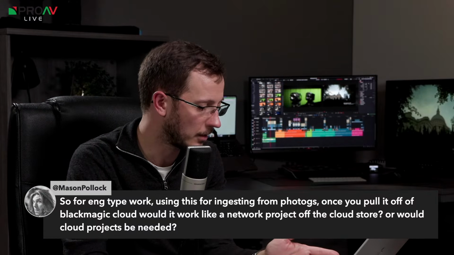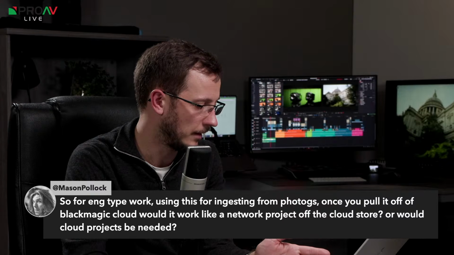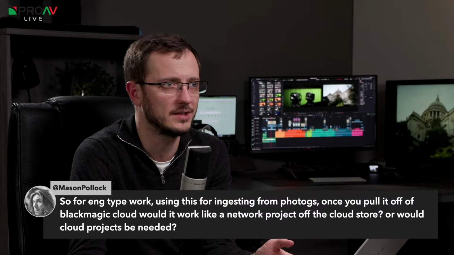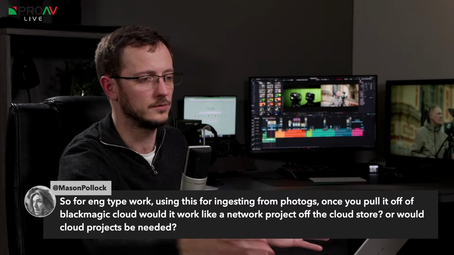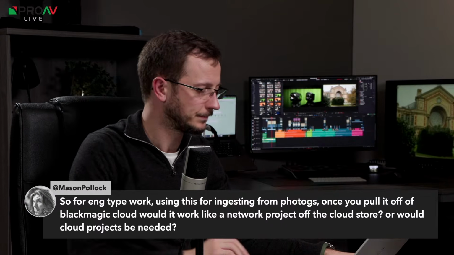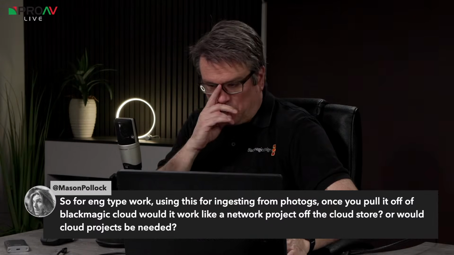But in their example of ingesting from photographers, you wouldn't necessarily need a project, would you? If you're just copying the files onto it and then going off to carry on working. Yeah, absolutely. Even if you've got photographers, I can show you this. As you can see, the folder is empty here. Somebody could just log into the cloud folder that we have here and drop a file in.